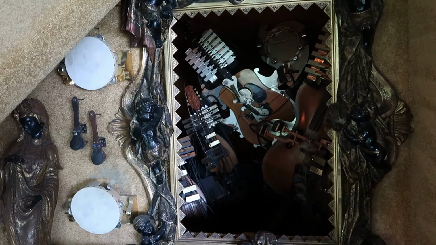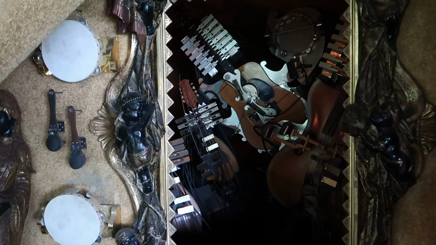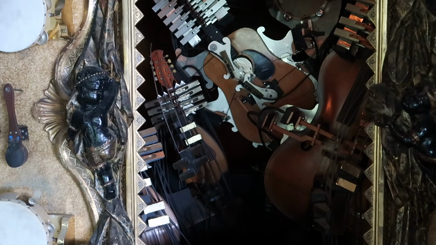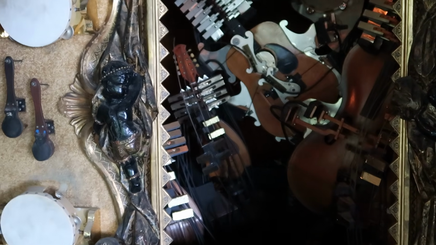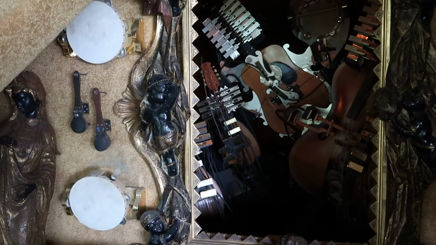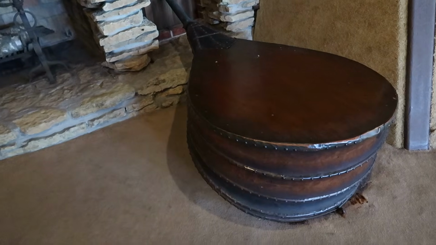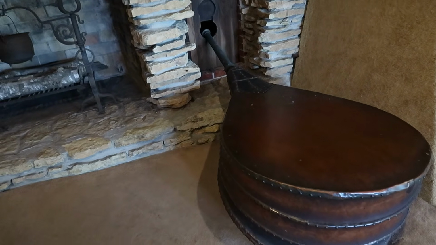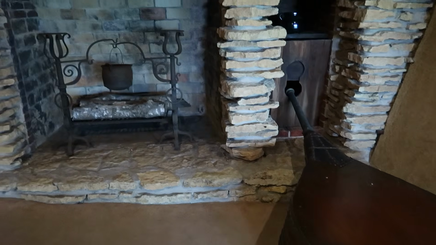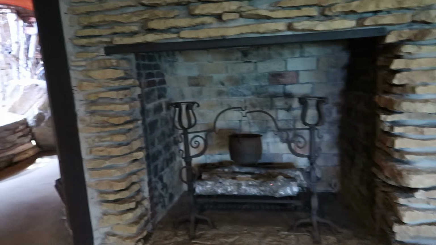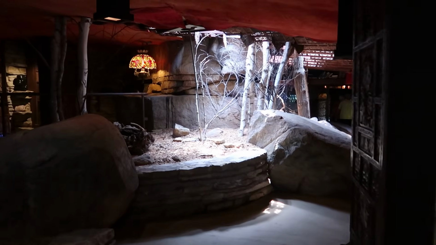I think that's the theme from The Godfather being played there by these guitars. See a cello, a guitar, some mandolins, and these tambourines are clicking as well. You see the massive bellows there. I'm not sure what that activates. I guess it works as part of the fireplace. Maybe it provides oxygen to the fireplace. So we head through here.